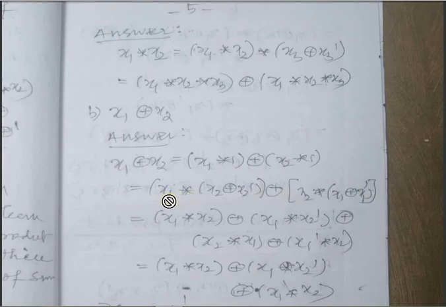Now we can apply the distributive law: x1 meet x2, join x1 meet x2 dash, join x2 meet x1, join x2 meet x1 dash.